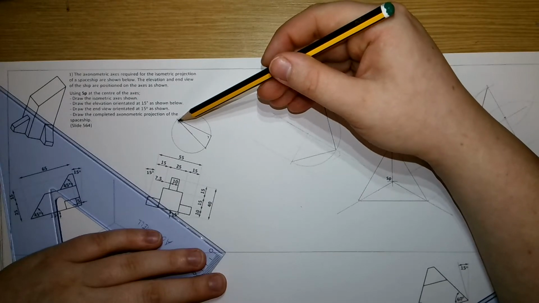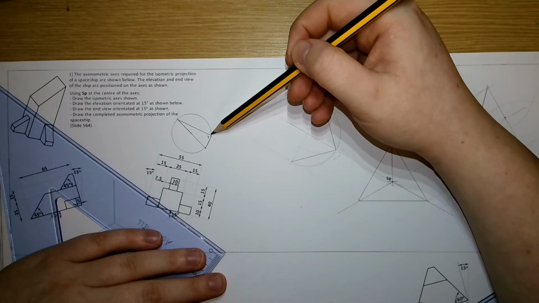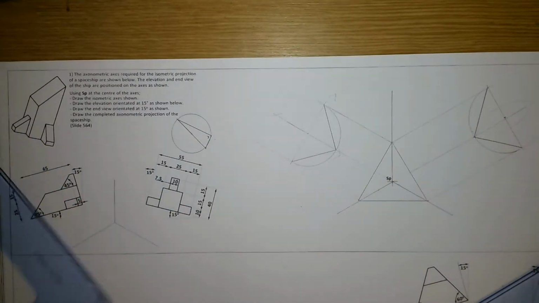Alright, it just is. So if you have a diameter and two chords go to any point on the circumference, those two chords will make an angle of 90 degrees. Right. 10 minutes just on that.